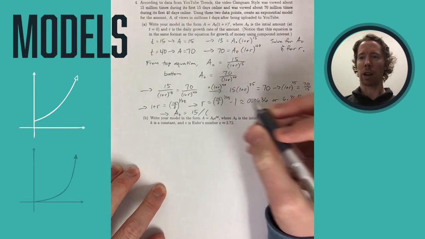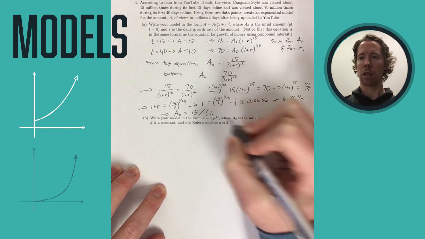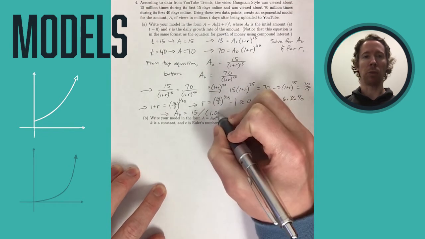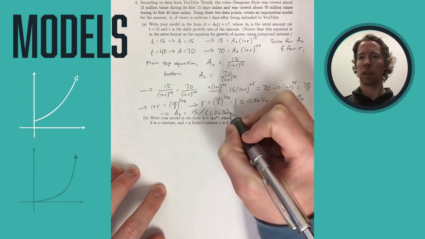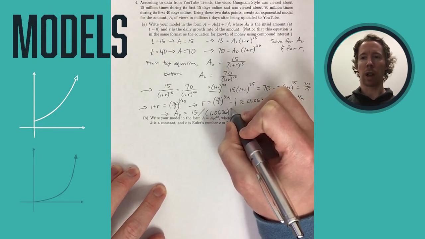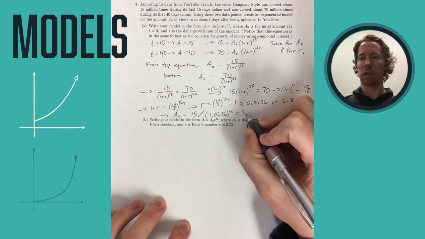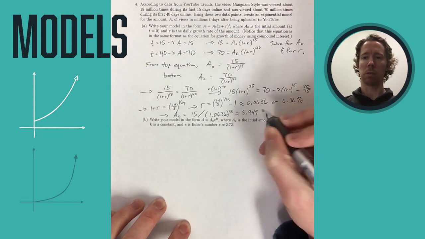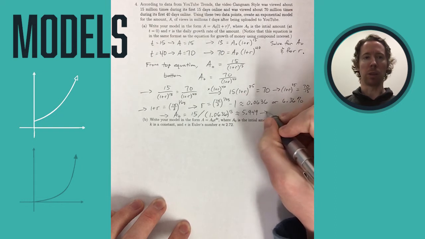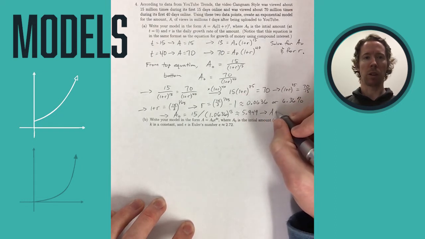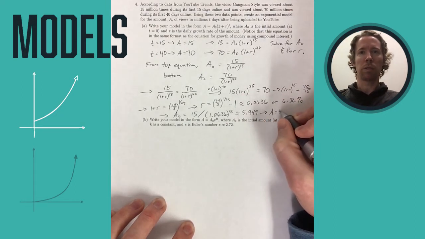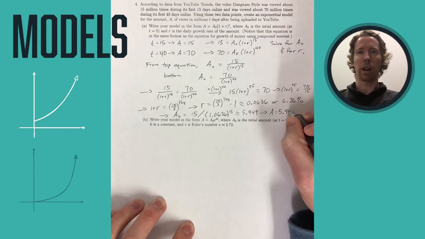Now we're just going to go back and put that number into the model. And then we also need to solve for A naught. We had two different equations to solve for A naught. I'm going to use the first one: 15 over 1 plus r to the 15th. Plug in the r. We can punch that into some calculator. When I put it into Wolfram Alpha, I get 5.949 for A naught.